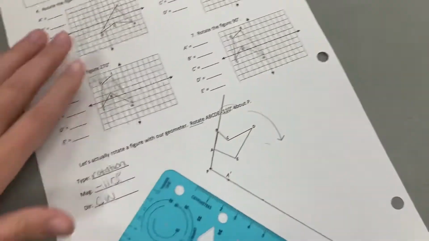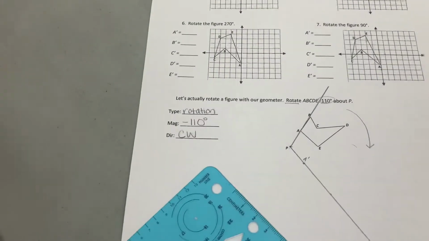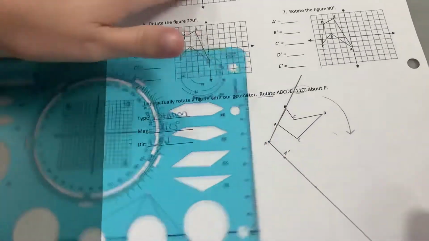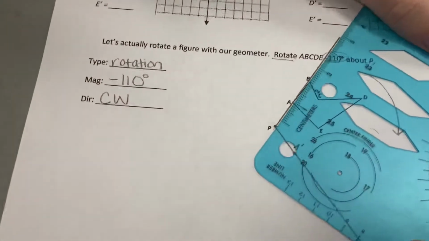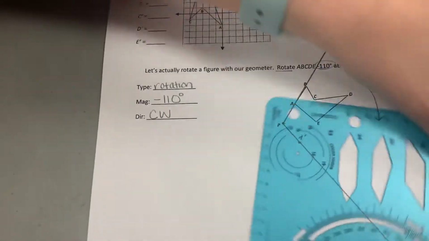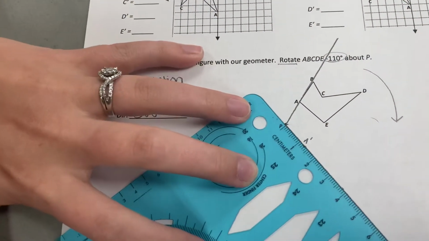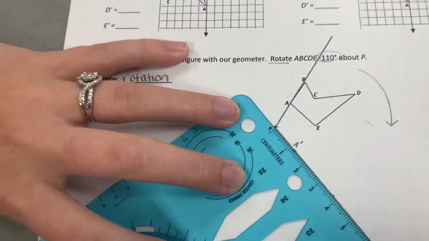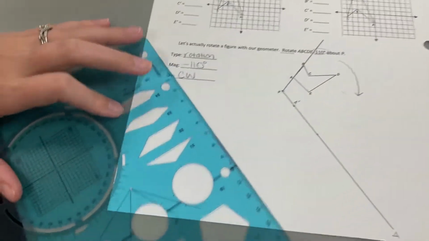So again, we measured this distance. Just show them again real quick, how did we do that again? We measured the distance from P to A, that was 1.2 centimeters. We're going to go on that line and do 1.2 centimeters, and that's where A prime is going to be. Now, it's just a repeat.